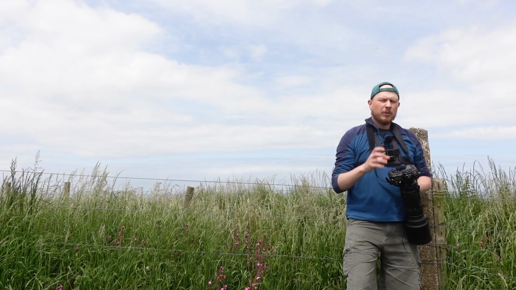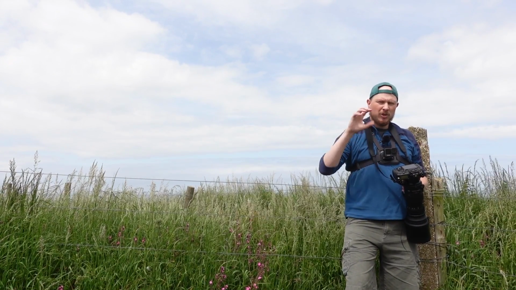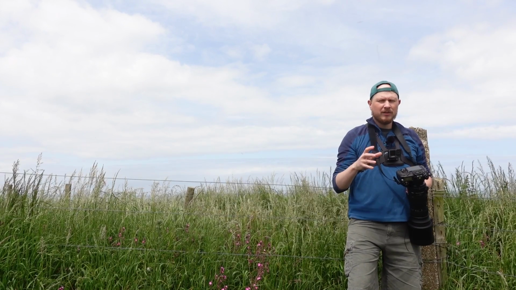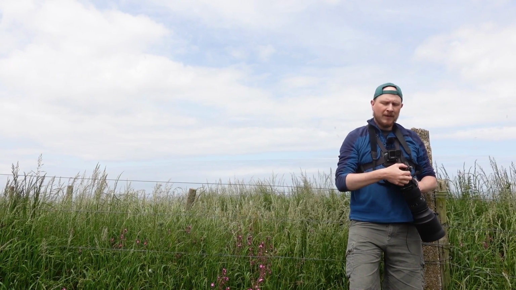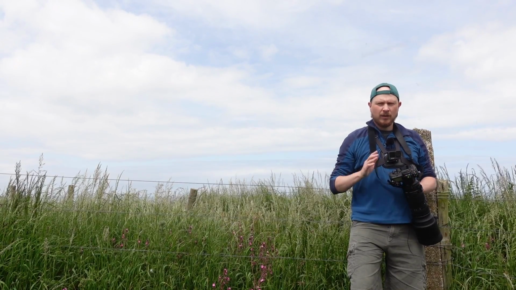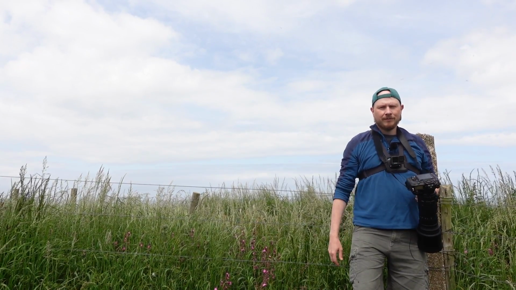You want it as fast as possible for bird photography so that you can take a burst of shots and hopefully the majority of those will be in focus, but you are going to miss some. At CH, continuous high, that will take up to 10 shots a second with the D500. So hopefully that's good enough to get some shots in your burst.